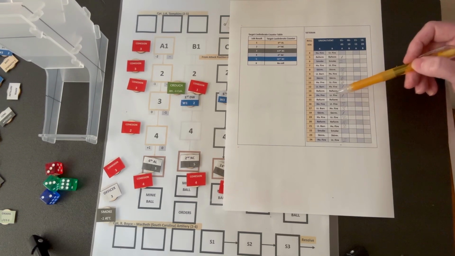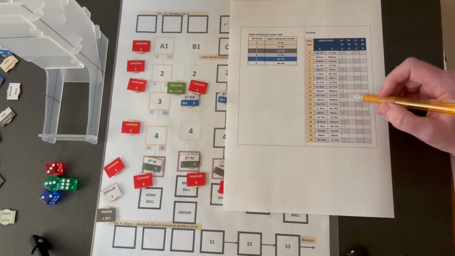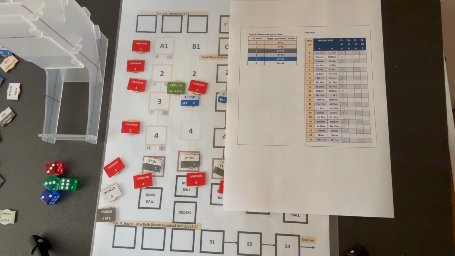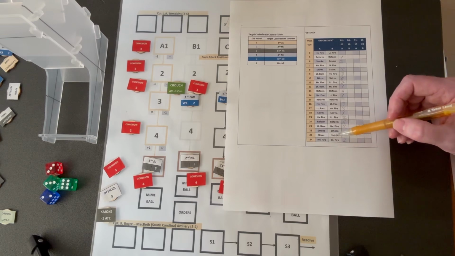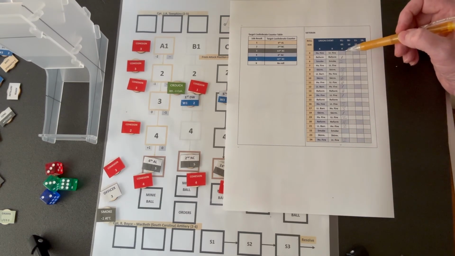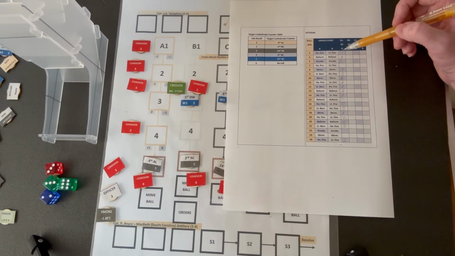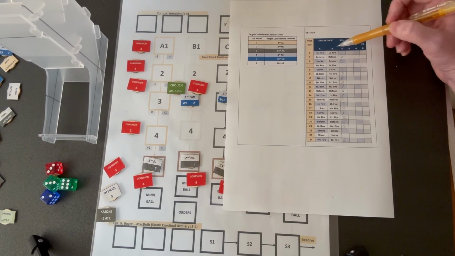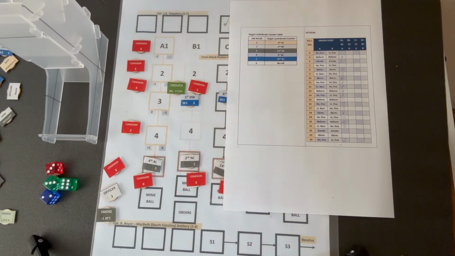Okay, 15 reform hasn't been resolved, so I would write a 5 in here and resolve that event. If I roll 24 and that has been resolved, I go up to here, number 4, and I would resolve the heavy fire event here, if it hasn't already been resolved. Okay, so this is turn 5.